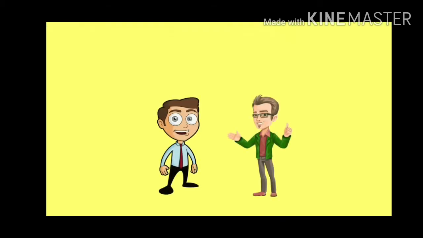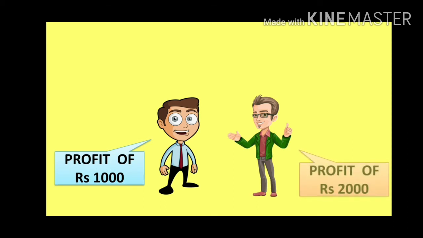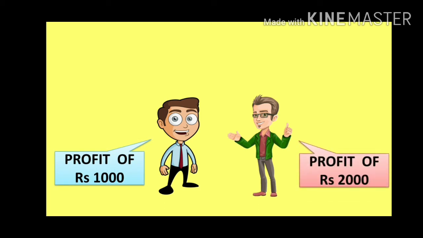Let's take an example here. Suppose this is John and Jam. Now John has got a profit of rupees 1000 and Jam has got a profit of rupees 2000. By this situation, we can say who will be happier. Obviously, Jam will be happier because he has got a profit of rupees 2000. Although John has also got a profit of 1000, Jam has got more than him.